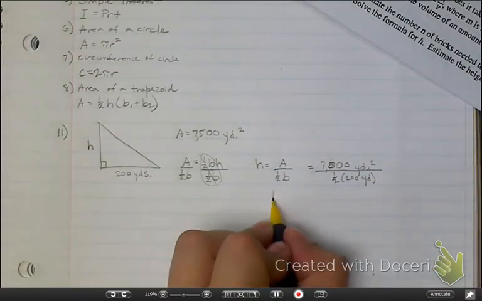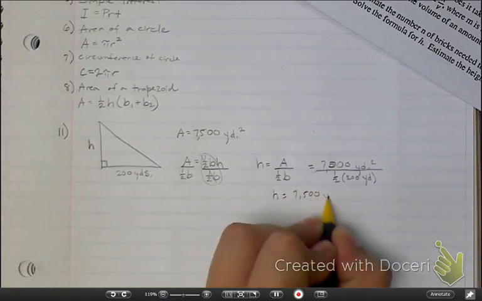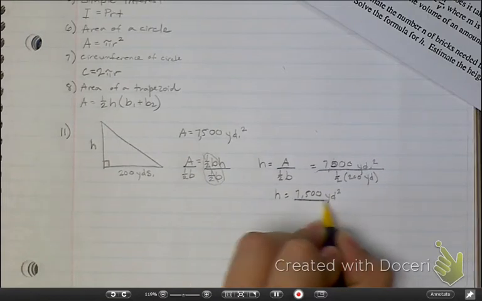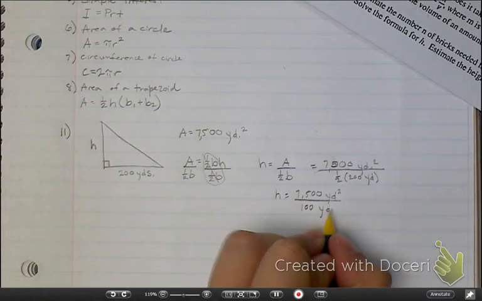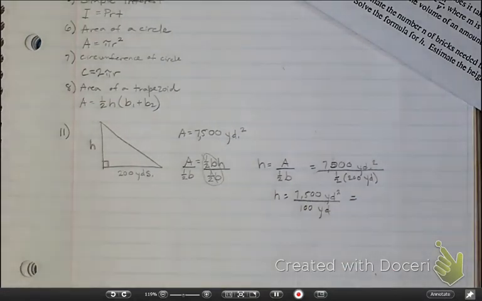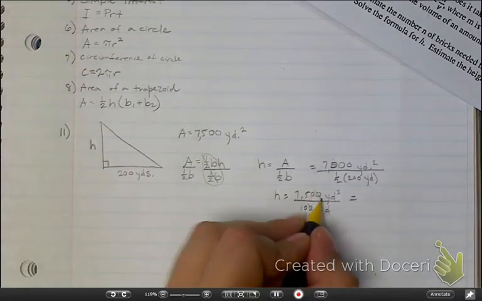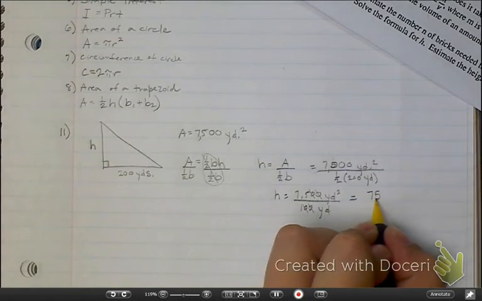So for my height, I have 7,500 yards squared on the top, and half of 200 is 100 yards. So when I divide 7,500 by 100, I can just cancel out some of these zeros because they'll divide away, and I get that the height is 75 yards.